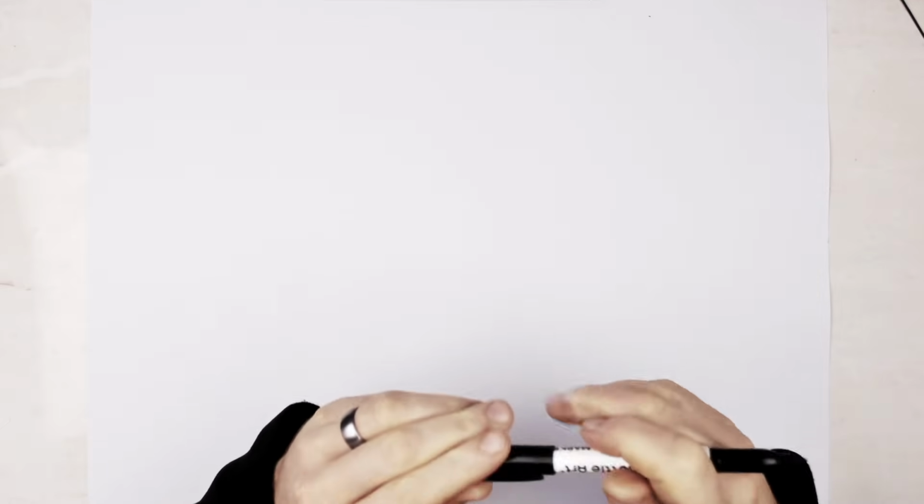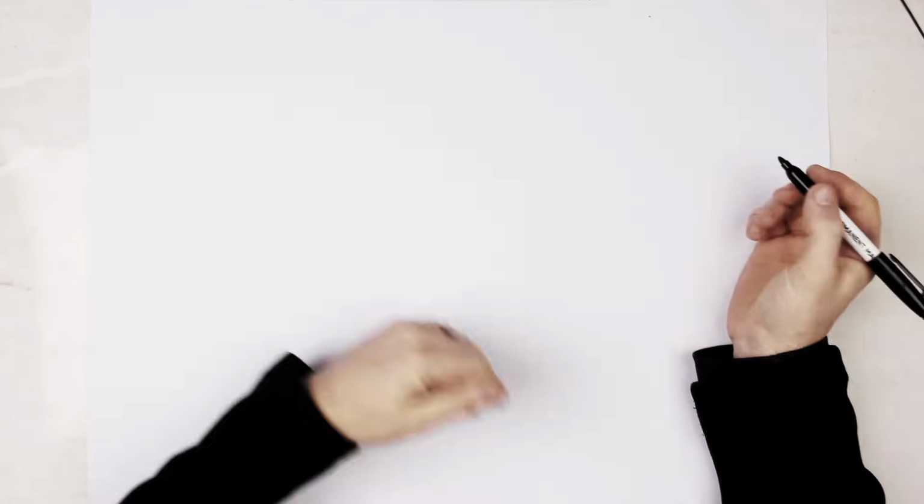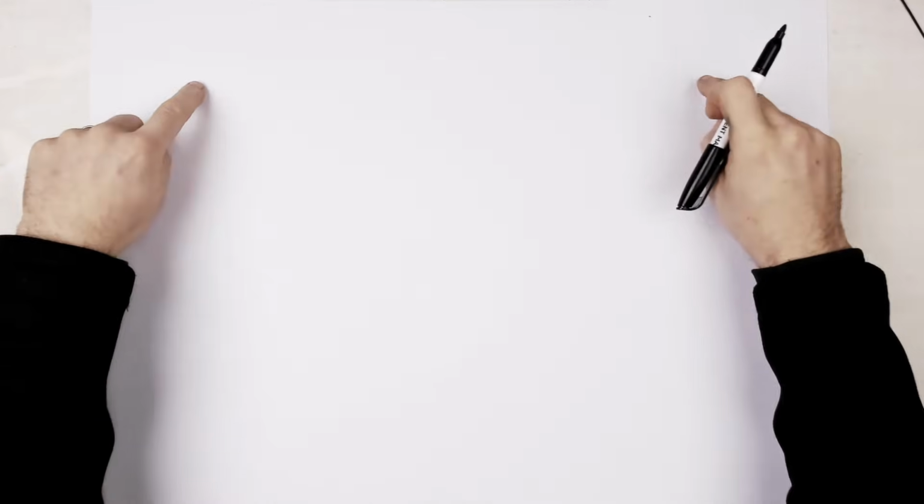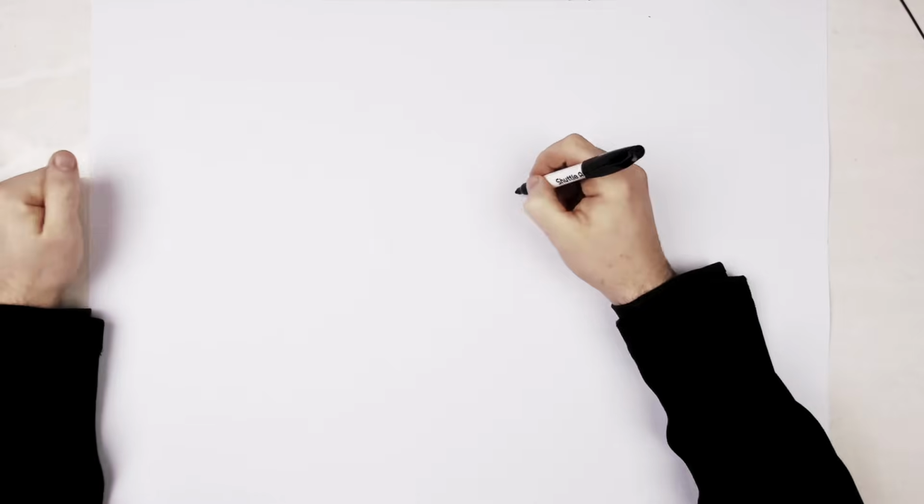I'm on a landscape page. Use a pencil, use an eraser, hit pause if I go too fast. It's kind of a torpedo with fins and an eye. Go. So I'm going to put the eye here, so it's kind of curved up. If you've seen the thumbnail anyway, you know.